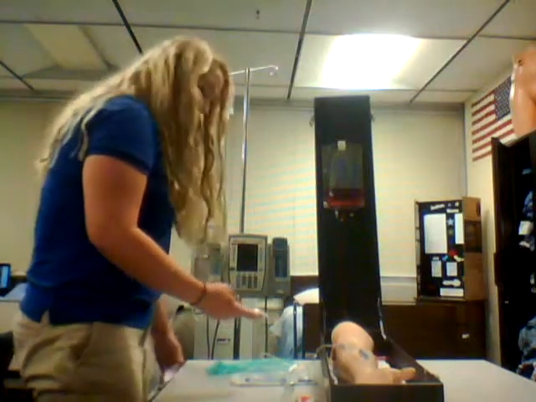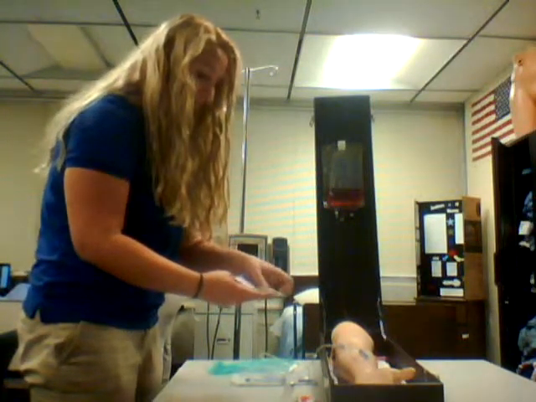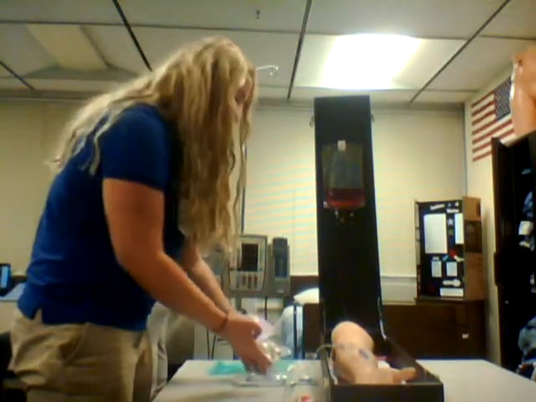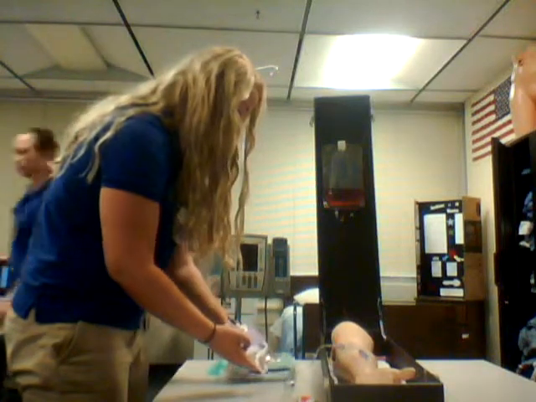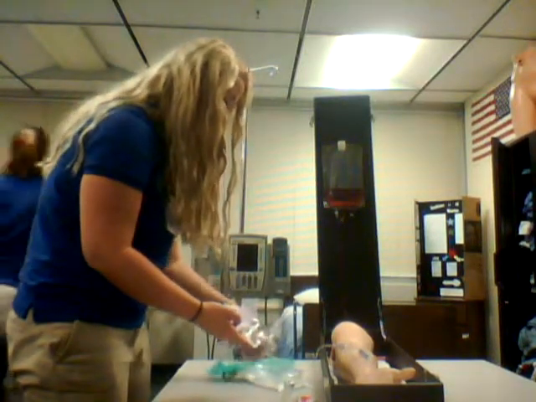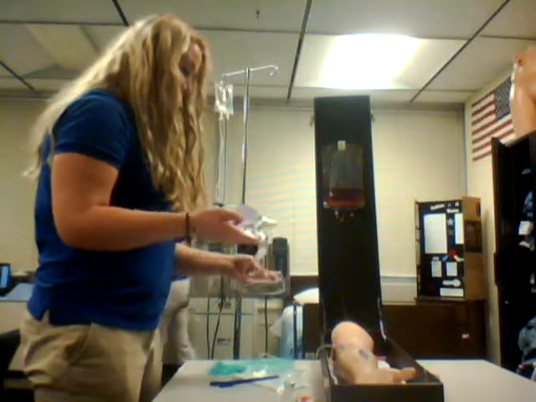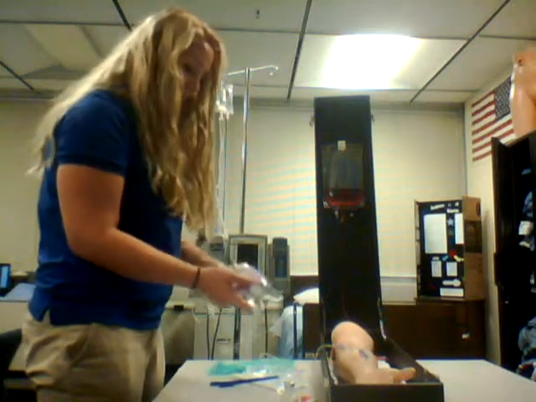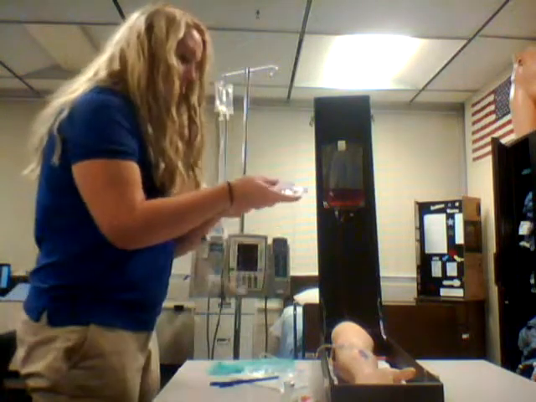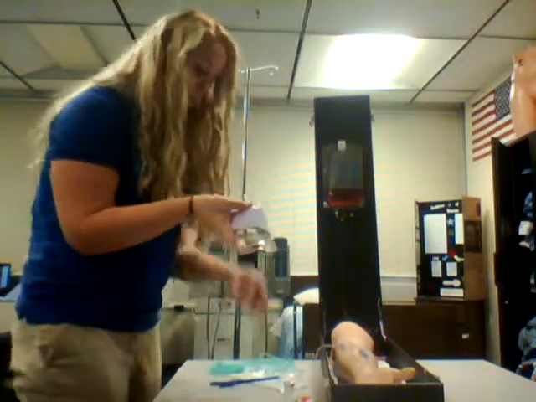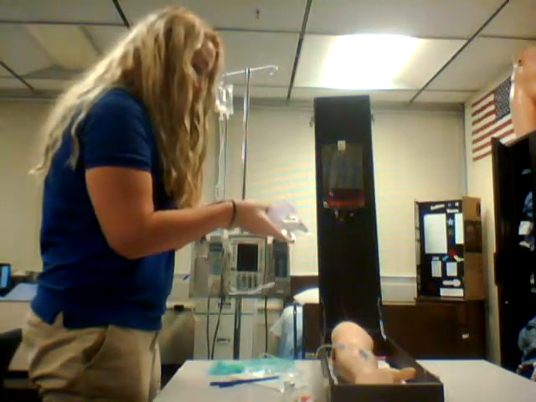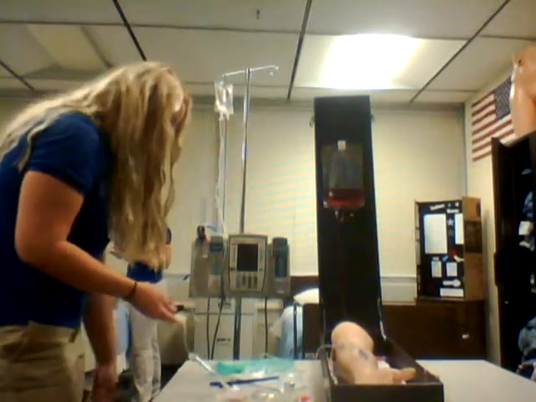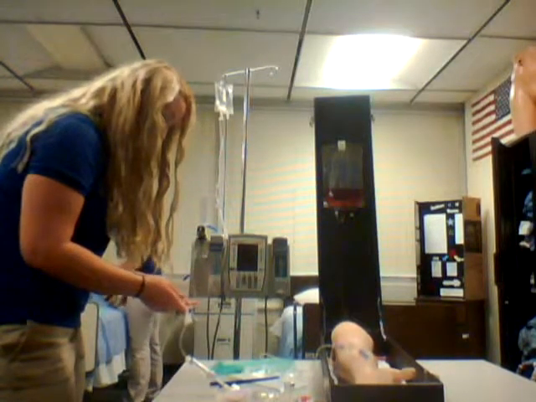And I'm going to apply a label onto my bag with the client's name, the drug, the route, the timing, and my initials. And I'm going to take my tubing and attach the needleless device to my bag. I'm going to make sure that it is clamped off. I'm also going to put a label on my tubing with the time, date, initials as well.